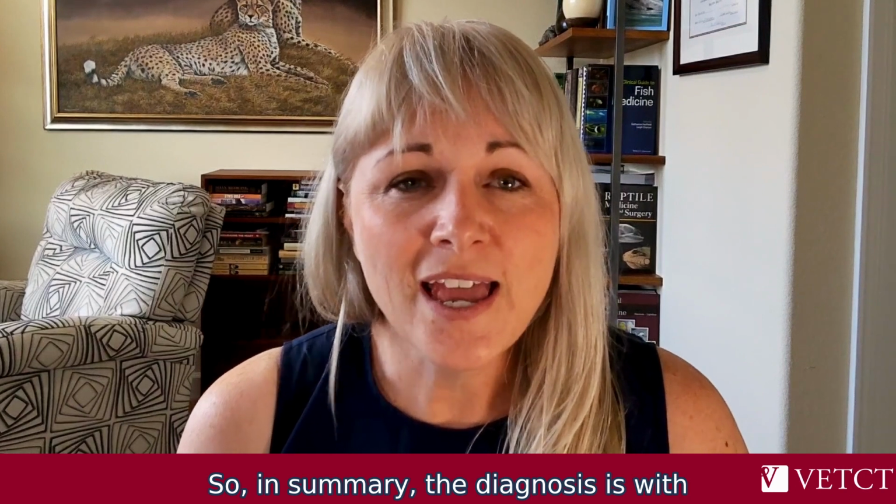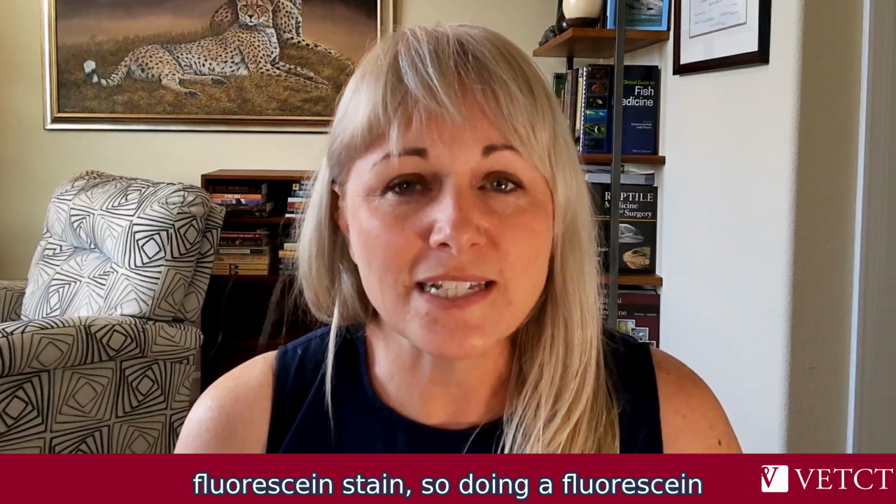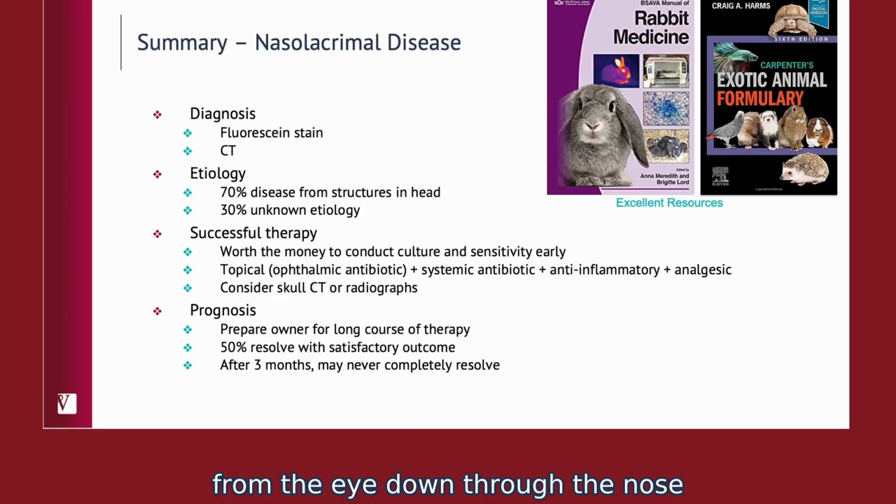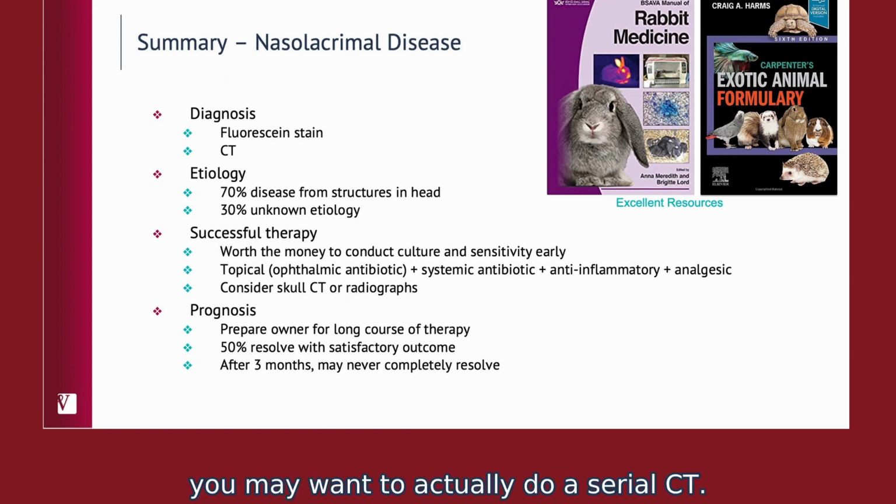So in summary, the diagnosis is with fluorescein stain. So doing the fluorescein stain to make sure that it penetrates from the eye down through the nose to make sure it's draining properly. If not, you have a clear diagnosis of nasolacrimal disease, either obstruction or narrowing. And then you want to move on to CT. And you may want to actually do a serial CT.